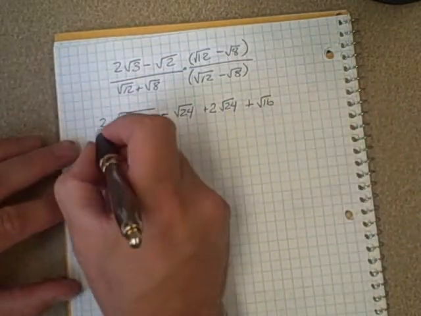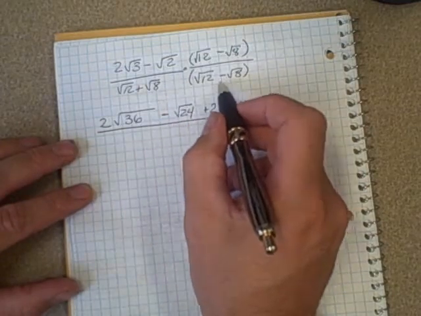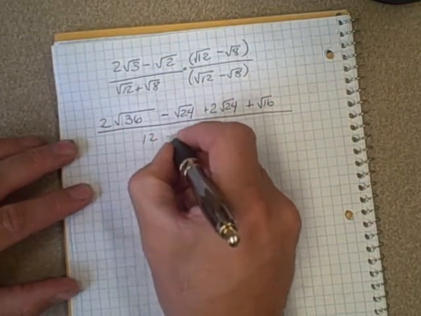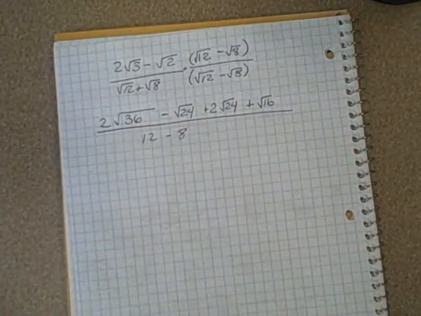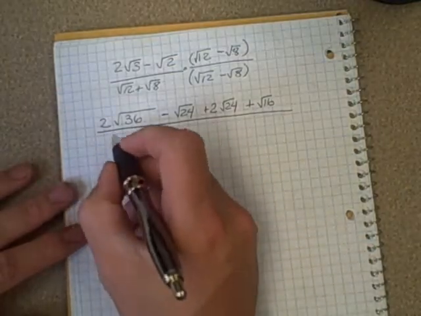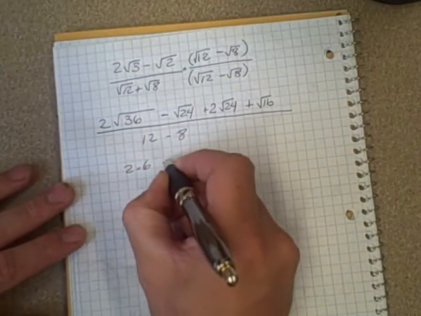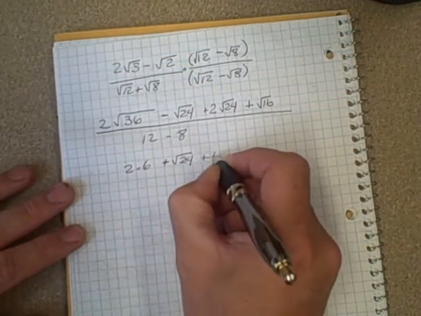And that's the top. The bottom is just going to be, well, because they're opposites, you don't have any middle terms, so it's just going to be 12 minus 8. That's what the conjugate is useful for. It helps you reduce it down. So this is going to be 2 times 6 plus the root of 24 plus 4 over 4.